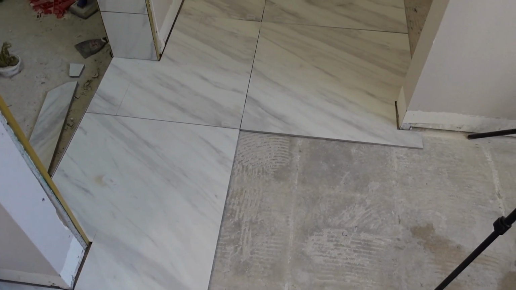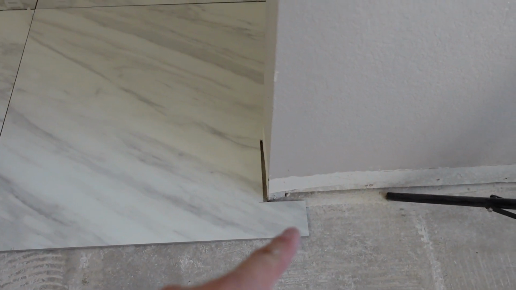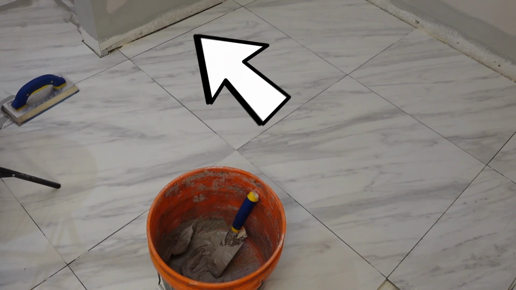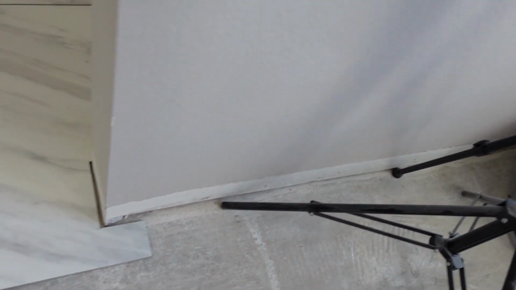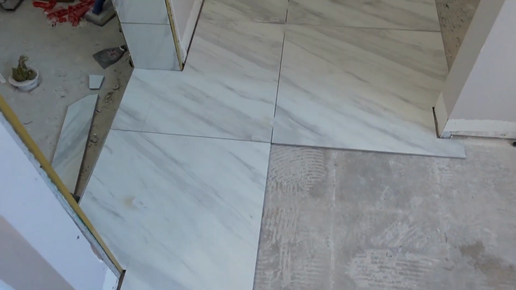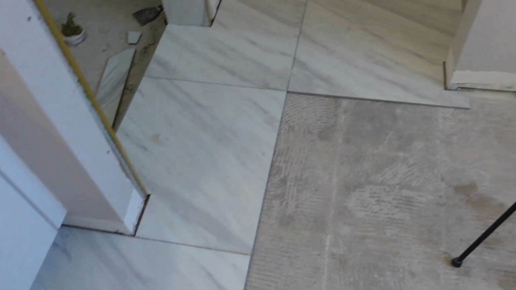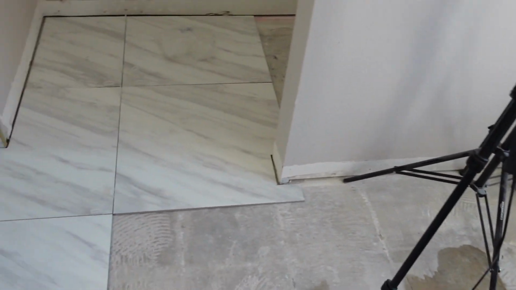Now it's time to do this side. So with everything calculated out, it looks like I messed up a little bit because, as you can see, I'm gonna have small pieces down this wall, which I didn't account for. So even though it's nice and big pieces over here, I don't have small pieces here. I'm gonna have small pieces there, which is fine at this point.